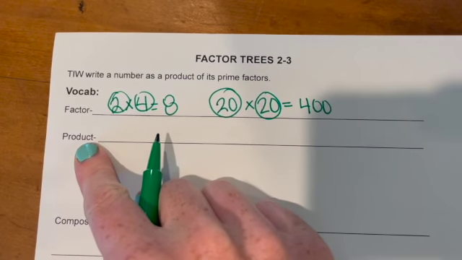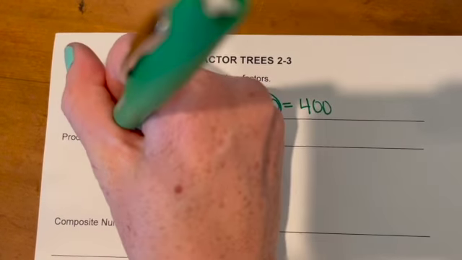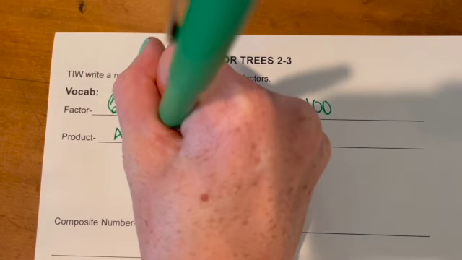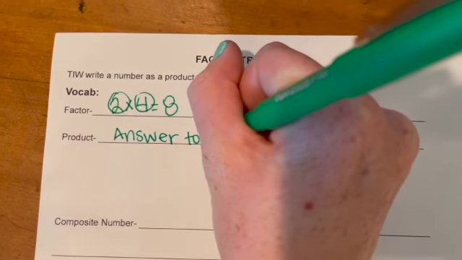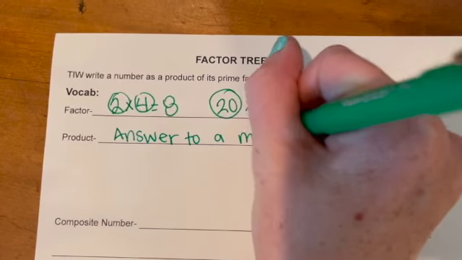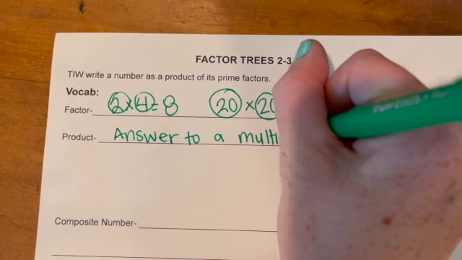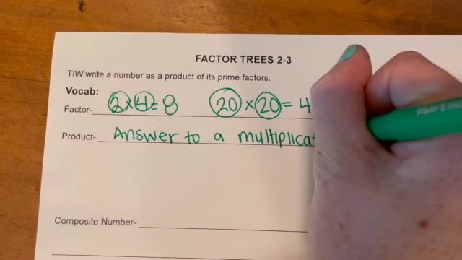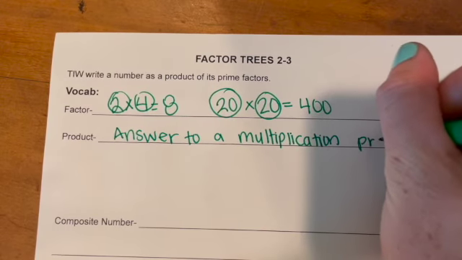So again, product is the answer to a multiplication problem.